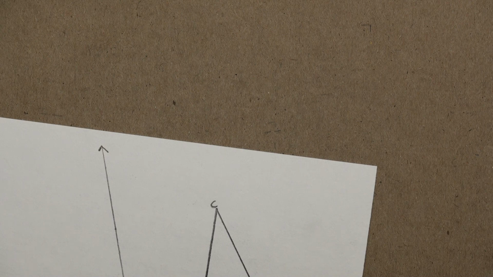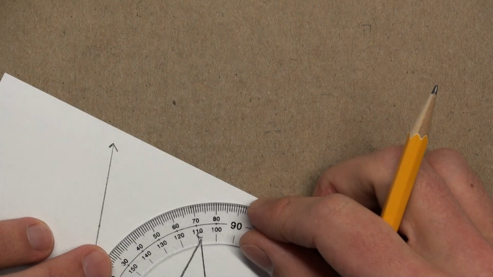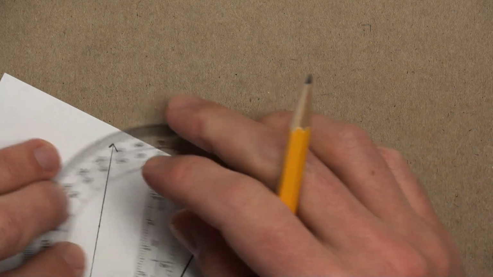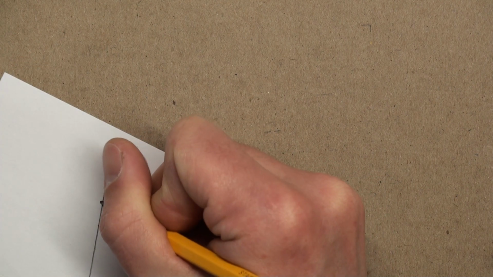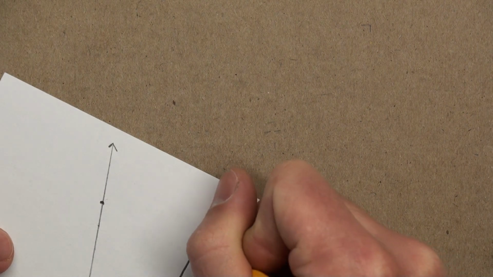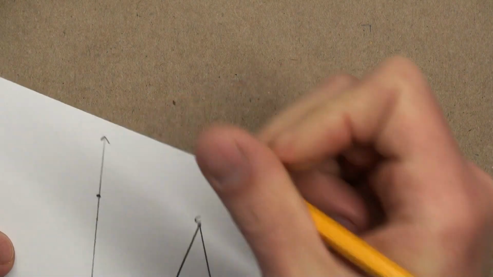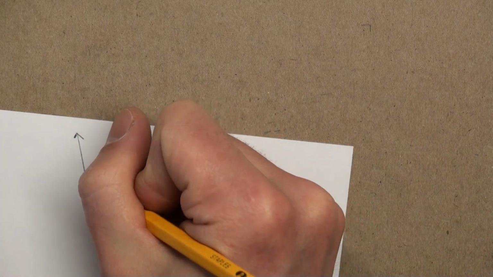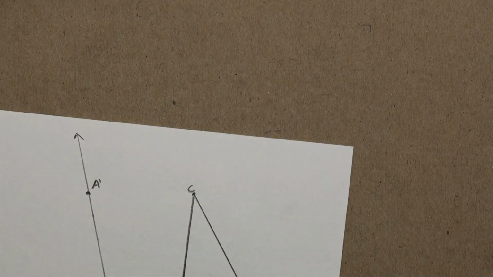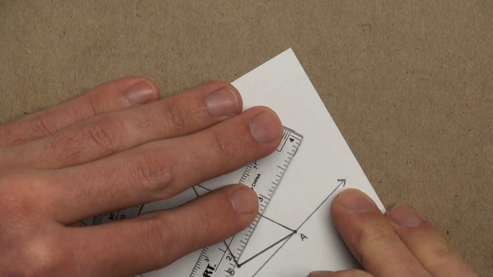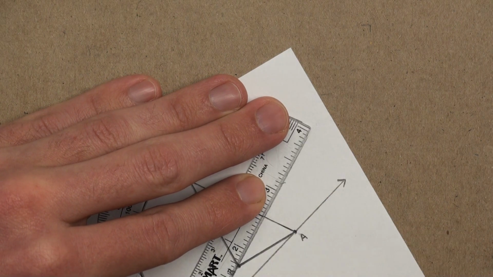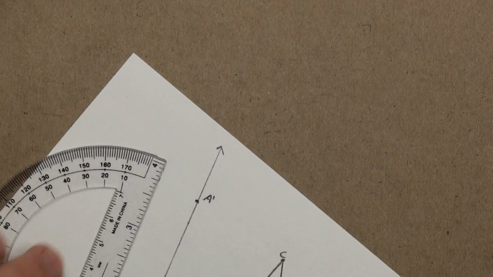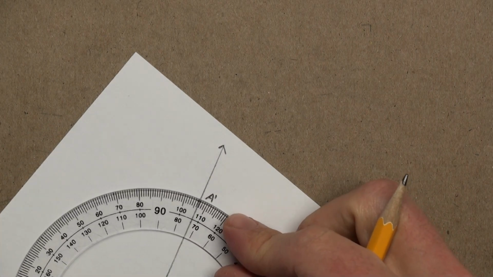So now whatever this length is, about 2 inches to A, this would now be A prime. So I'm turning each one 90 degrees.